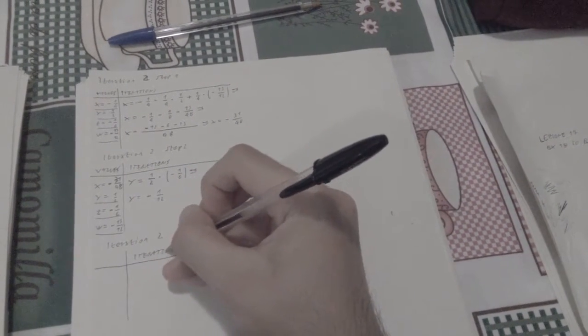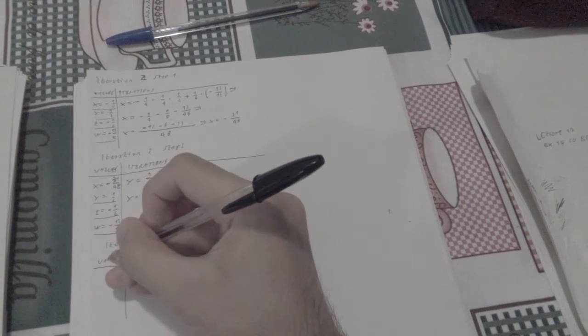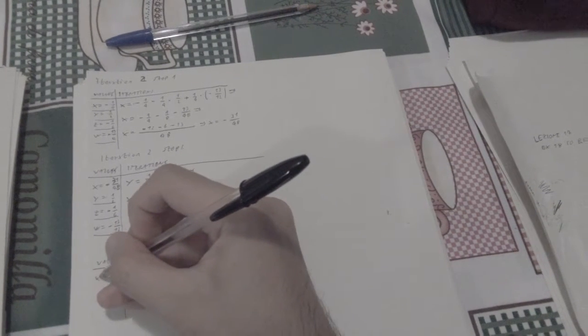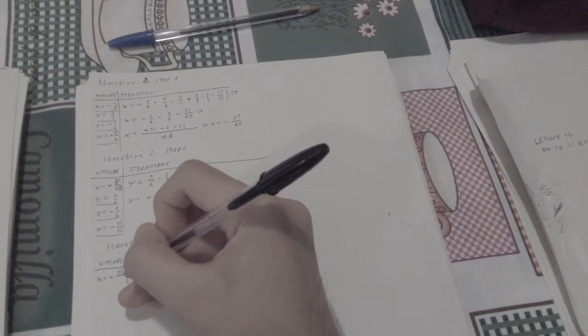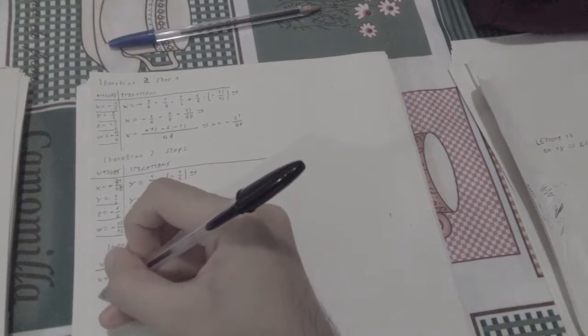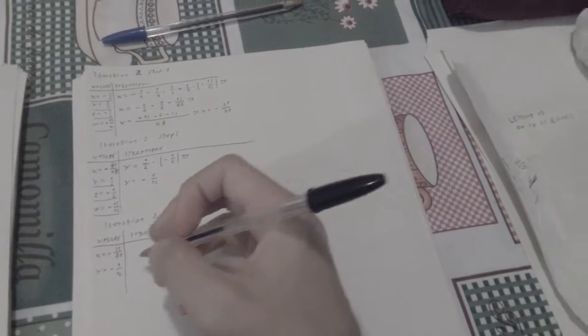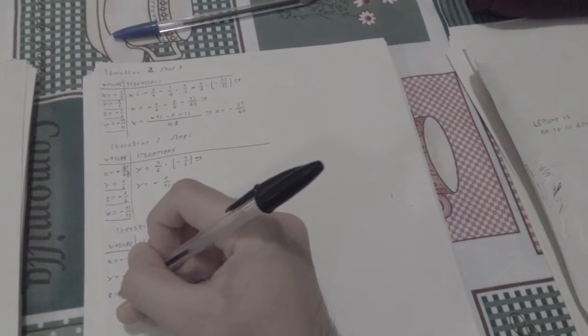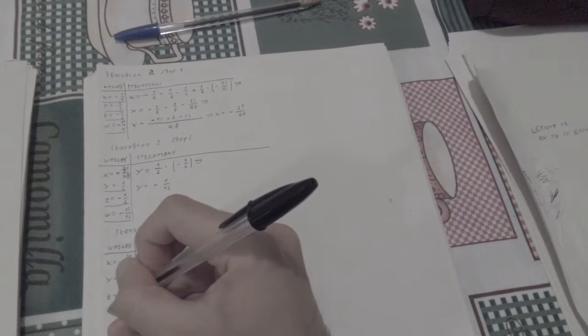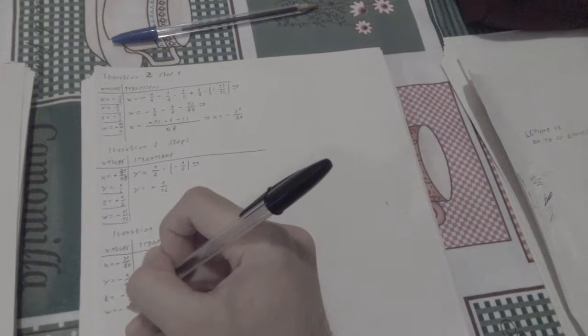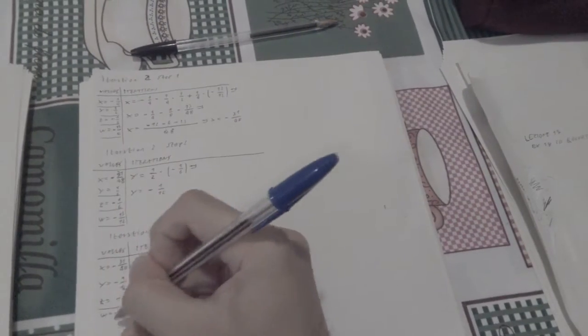Iteration values. x is still equal to negative 31 over 48. y is now equal to negative 1 over 12. z is equal to negative 1 over 6, and w is equal to negative 13 over 12. And we're now looking for z. We still have to look for w.